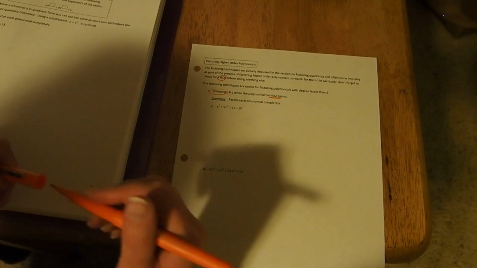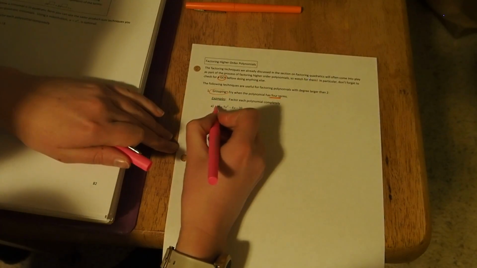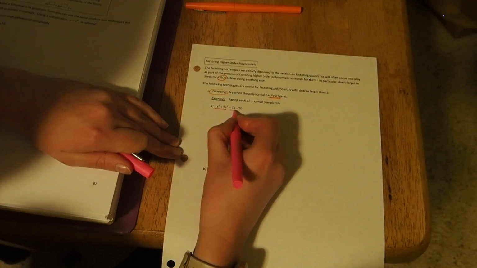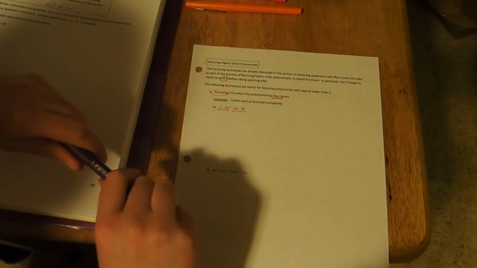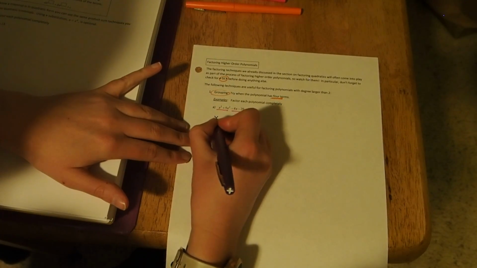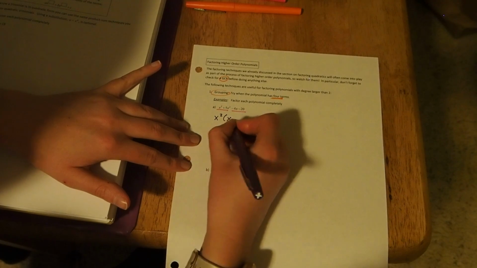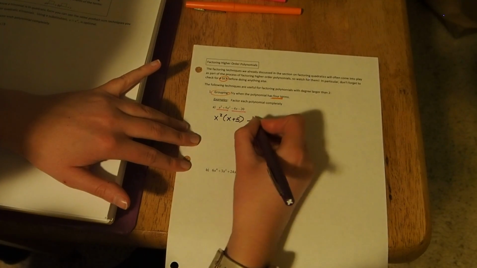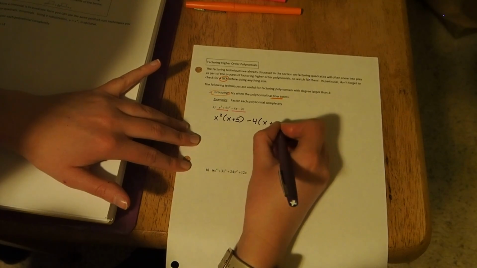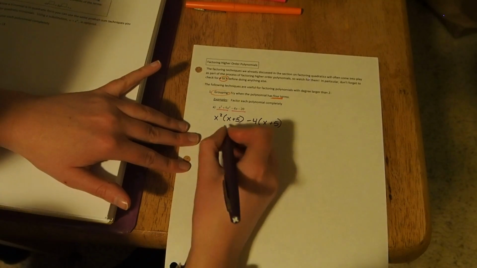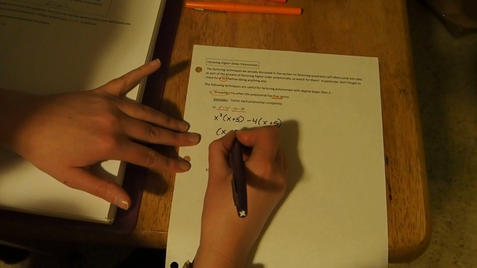This first one does not have a GCF, but it does have 4 terms. So I want to group. When I group them, I'm looking at factoring the first 2 with each other and the last 2 with each other. The first 2 have an x squared in common. So x squared out leaves me with x plus 5. Minus, the second 2 have 4 in common, divide negative 4 out, leaves me with x plus 5. You better have the same binomial if you're going to keep factoring by grouping. So x plus 5 is in common.